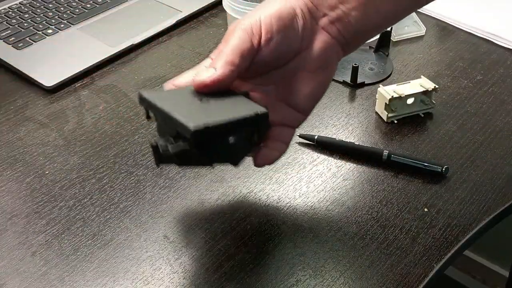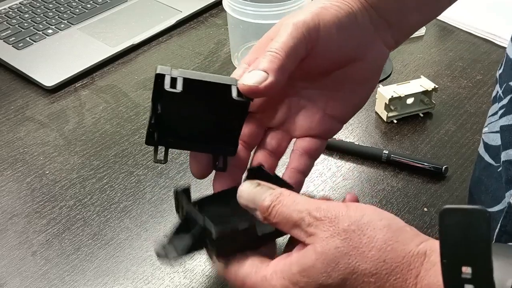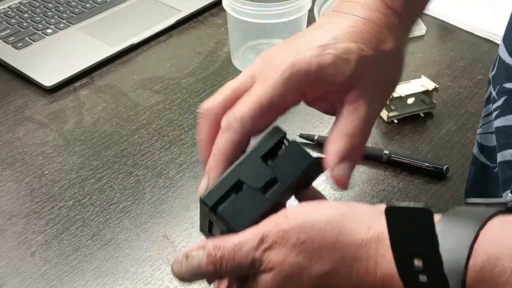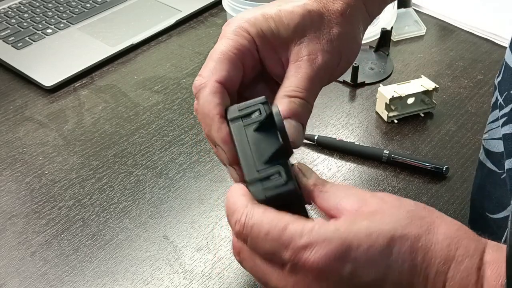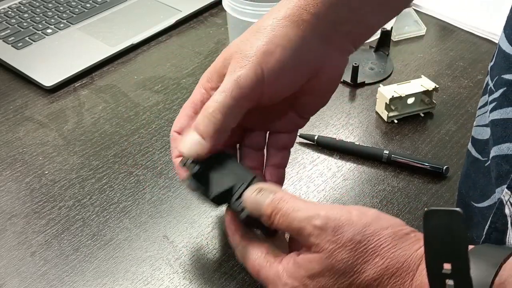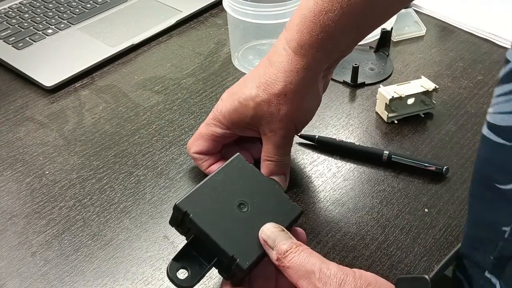Now this particular mould here, this is a Robert Bosch component. It's got a cover and a base. It goes together like that, clips together. It's a little box for some computer or some electronic stuff. It's probably for a car.